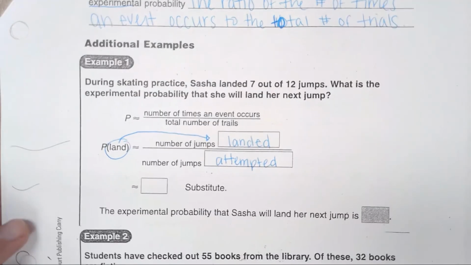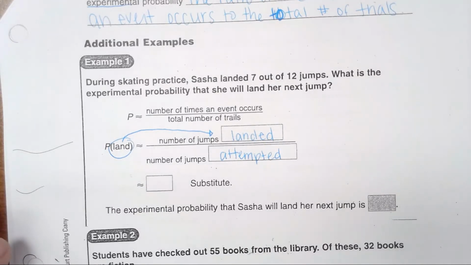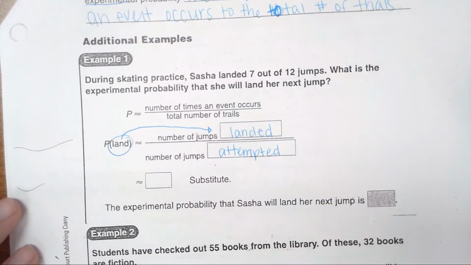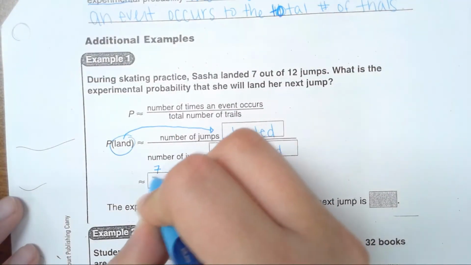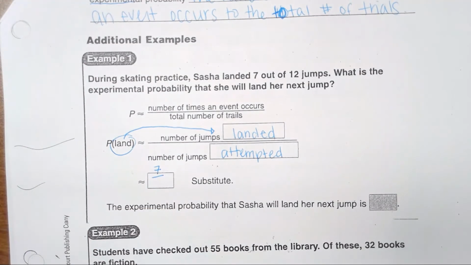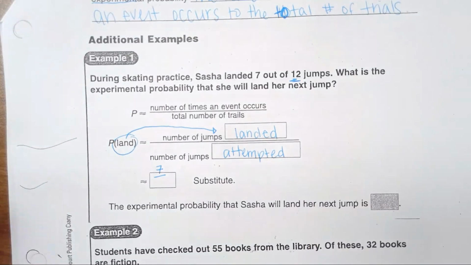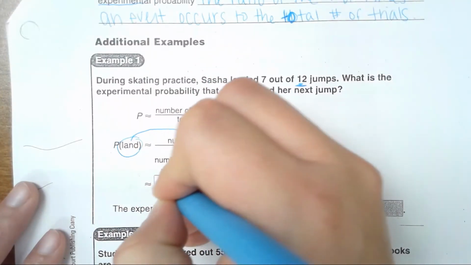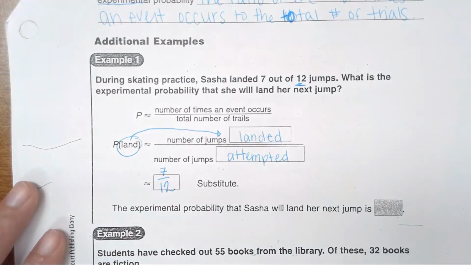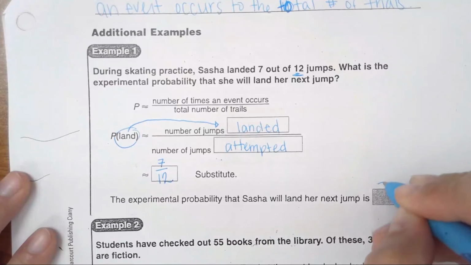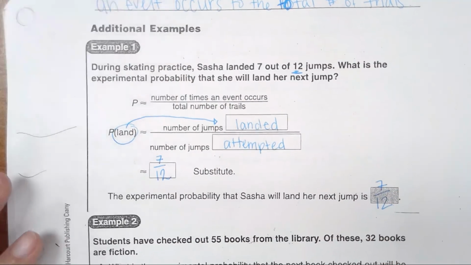So let's find the probability. How many jumps does she land? Well, it said that she landed 7. So our numerator is going to be 7 out of, and then how many jumps does she attempt? It says right there 12. So she landed 7 of the 12 jumps, so 7 out of 12 is your probability. So the experimental probability that Sasha will land her next jump is 7 out of 12.